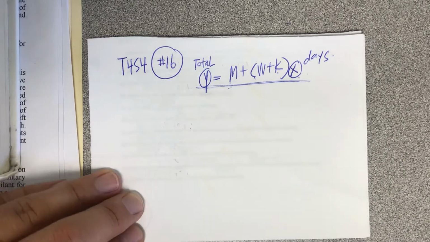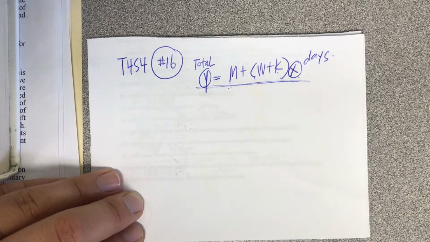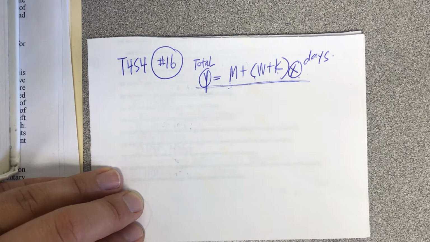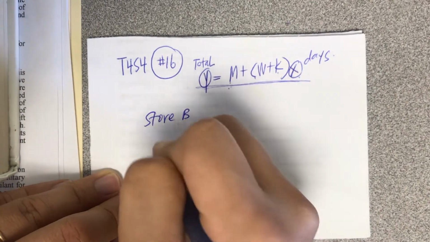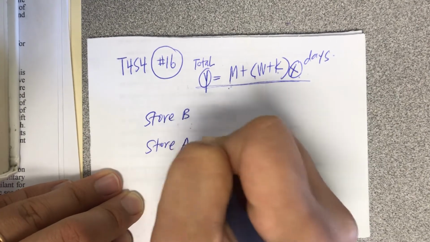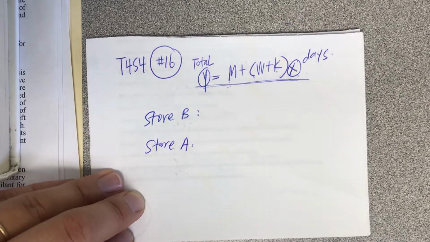All right, so it says, for what number of days, X, will the total cost of buying the materials and renting the tools from store B be less than or equal to the total cost of buying the materials and renting the tools from store A? So we just need to compare store B. It's a lot of words, but it's basically store B versus store A.